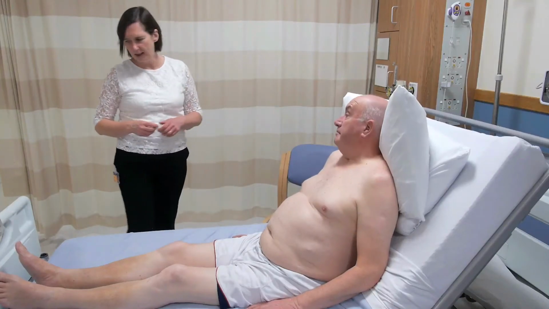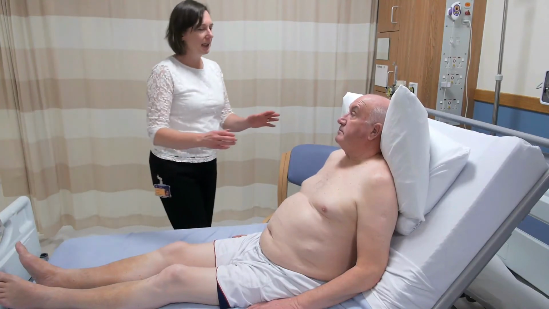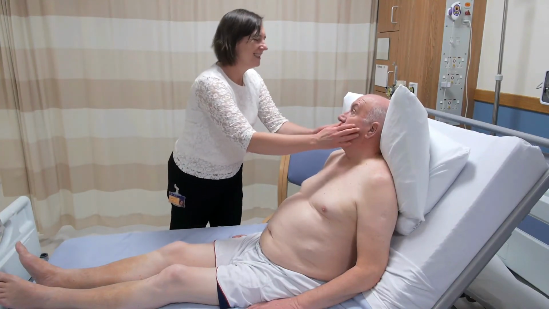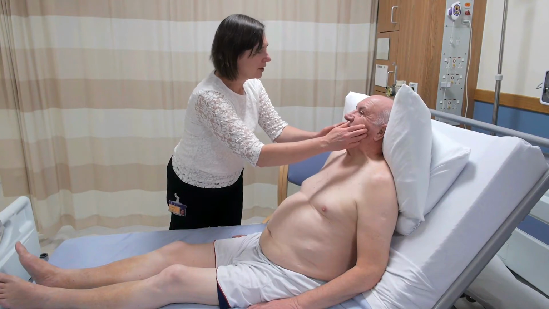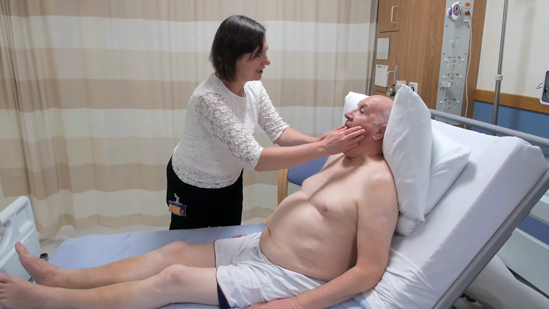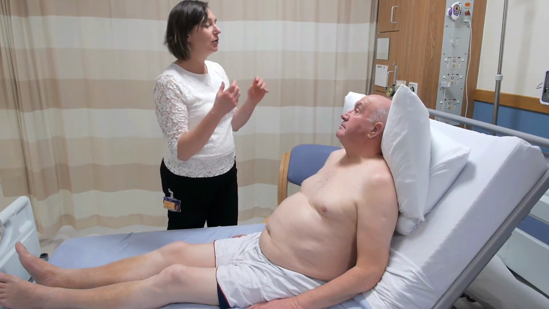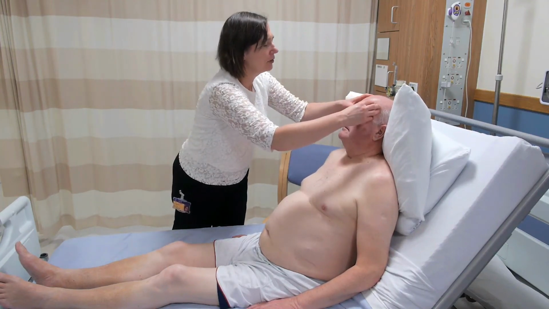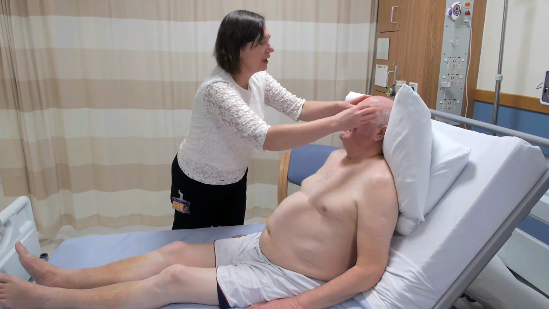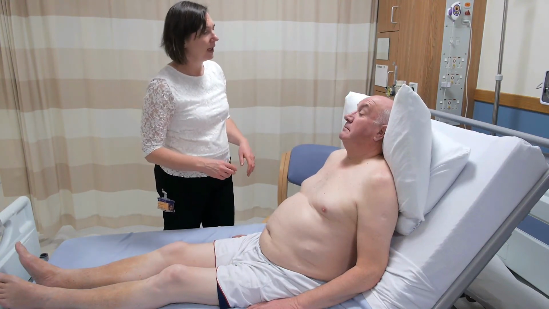Checking the ophthalmic, maxillary and mandibular division of the 5th cranial nerve for any sensory deficit. The motor component of the 5th cranial nerve, which is the muscles of mastication, asking the patient to clench their teeth. The 7th cranial nerve, the muscles of facial expression.